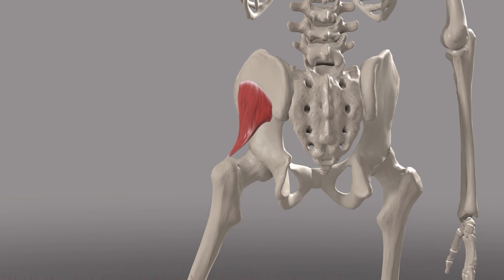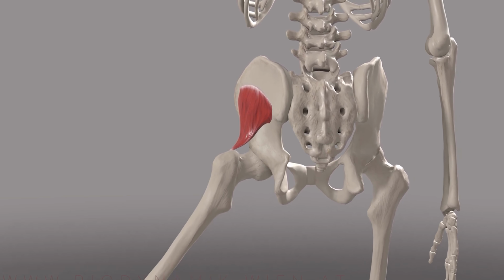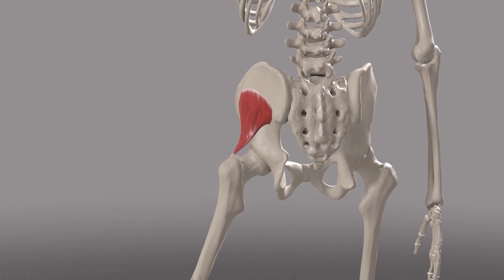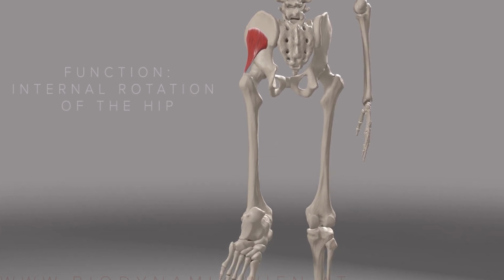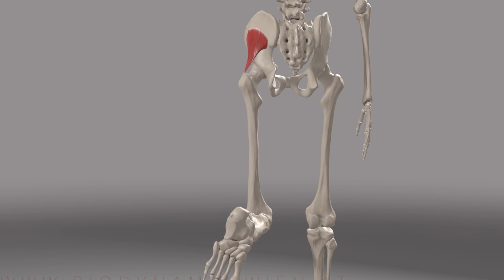Glute minimus also abducts the thigh and medially rotates the thigh. The pain from this little muscle is deep, it's constant, it's intolerable. It literally screams at you. I've had it and just been like, somebody please stick an elbow in my glute.